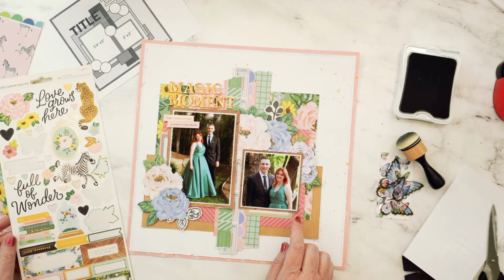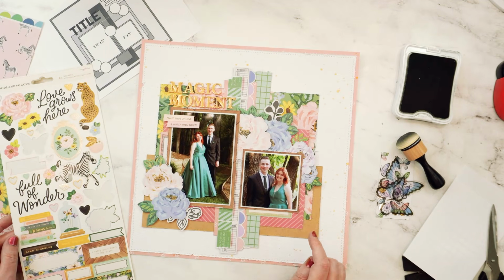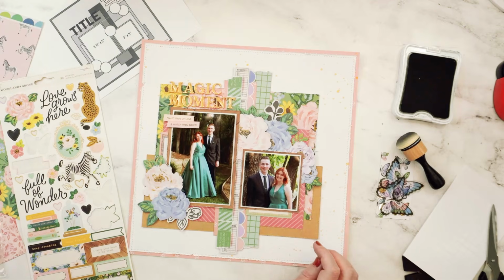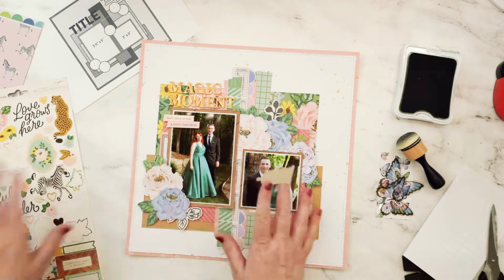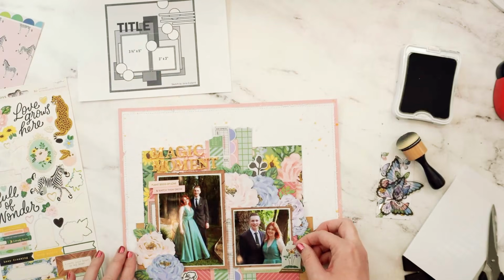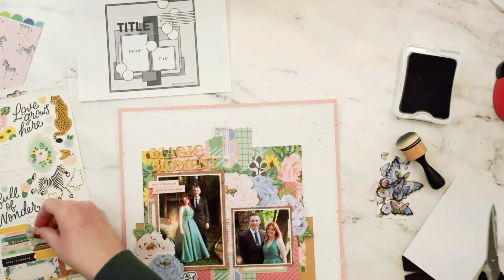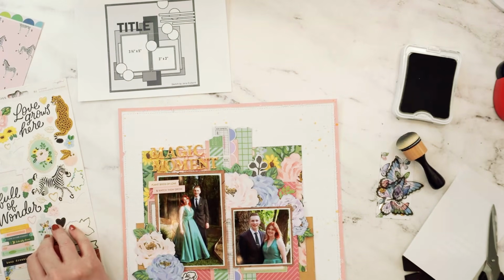Okay, and then I'm looking for any other phrases that I might want to add. I think that's good. So we could tuck in, this isn't on the sketch, there's no embellishing down here, but it might be fun to tuck something in. We'll come back to that. How are we doing on time?